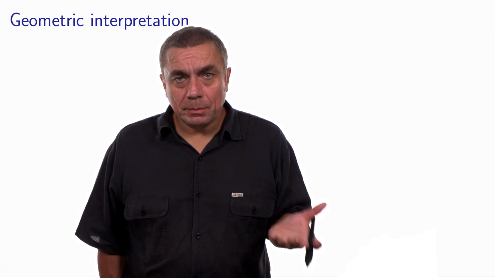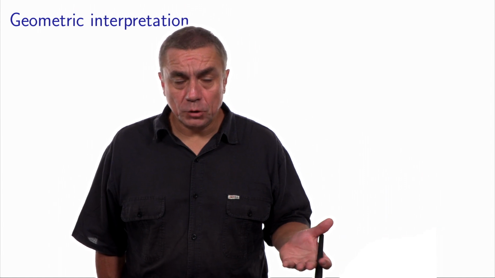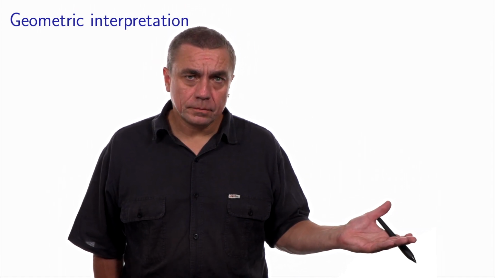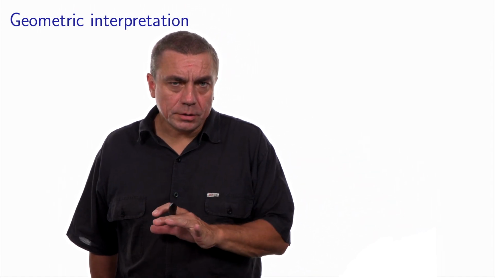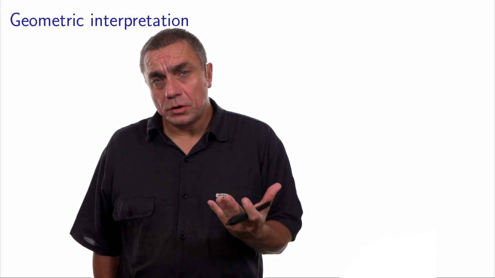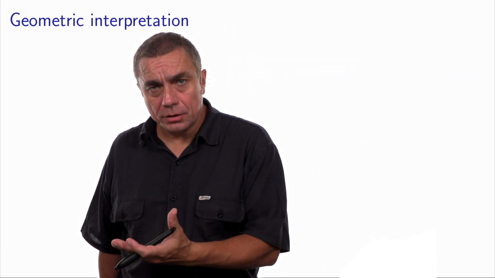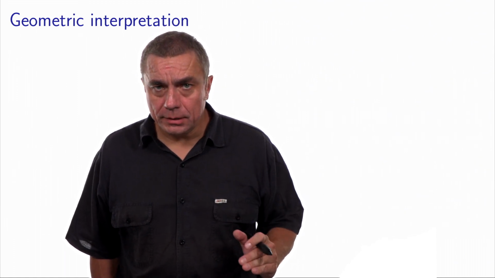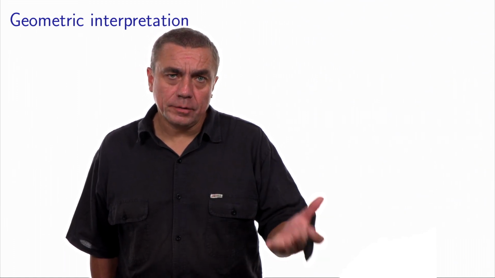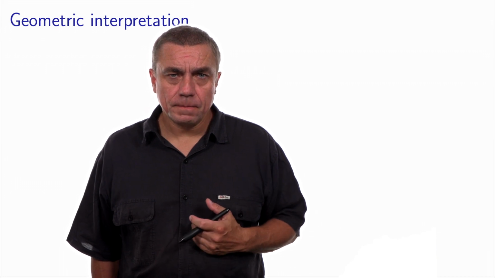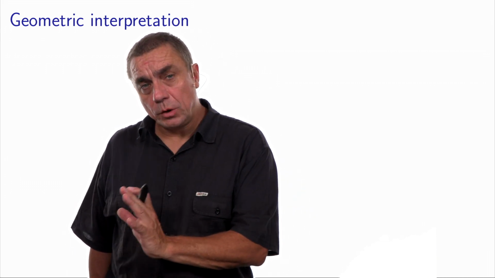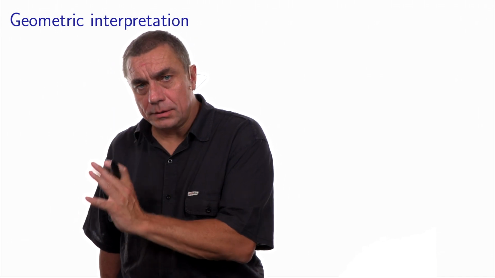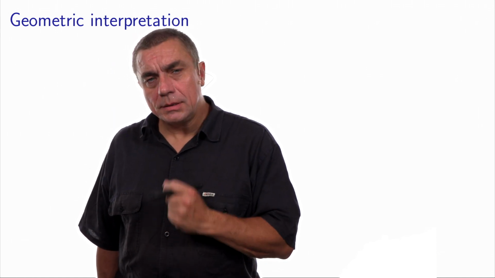In this video, we will try to derive a geometric interpretation of Newton's method that we have seen in the previous video. In the context of equations, the interpretation of Newton's method is that at each iteration, a local linear model of the function is calculated and is solved at each iteration.